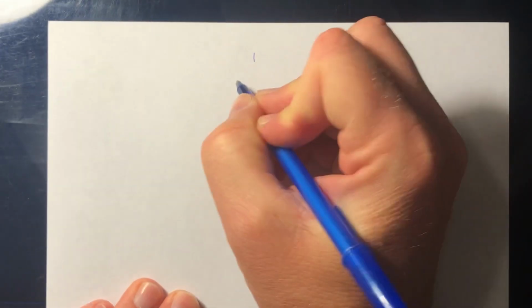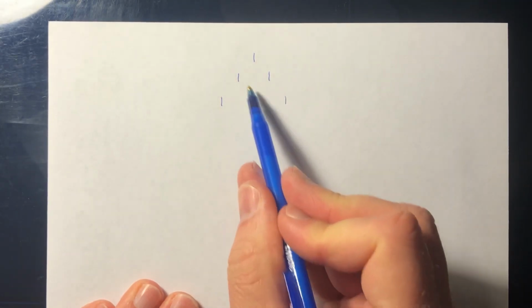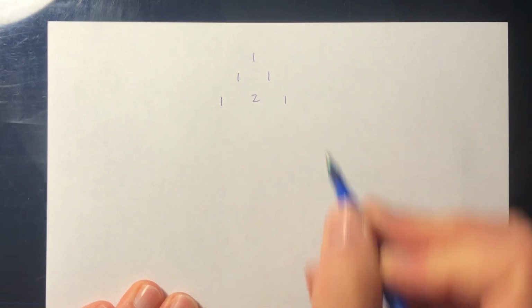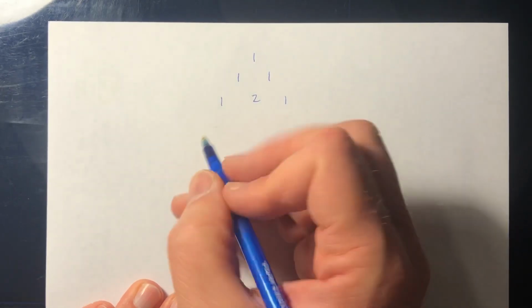Always start with a 1 and then 1, 1, so that's kind of given. Now, notice how we had the 1s on the outside. Now to get this number, 1 plus 1 is 2. So there's row 2. Those are the numbers that are important to row 2.